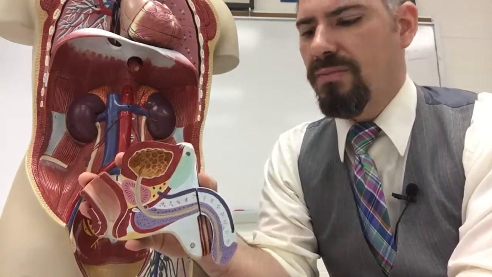As a side note, in males, this urethra is shared between the urinary system and the reproductive system, whereas in females, of course, the urethra is only for the urinary system, has nothing to do with the reproductive system.